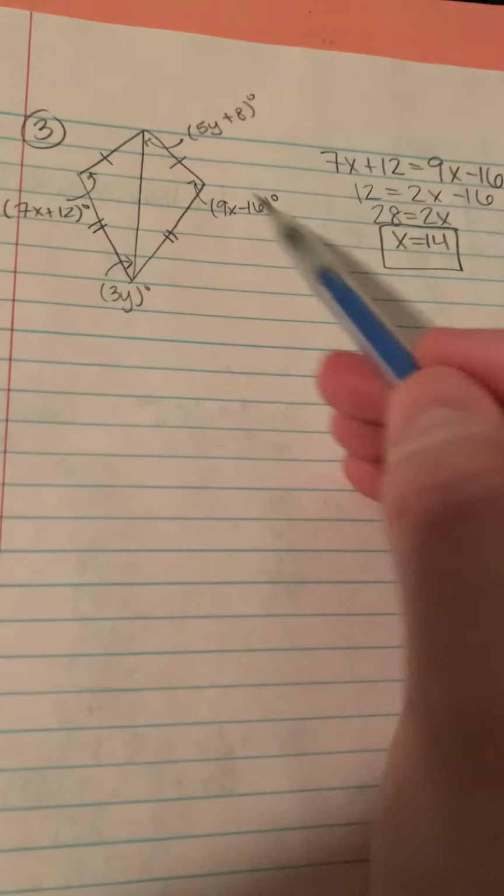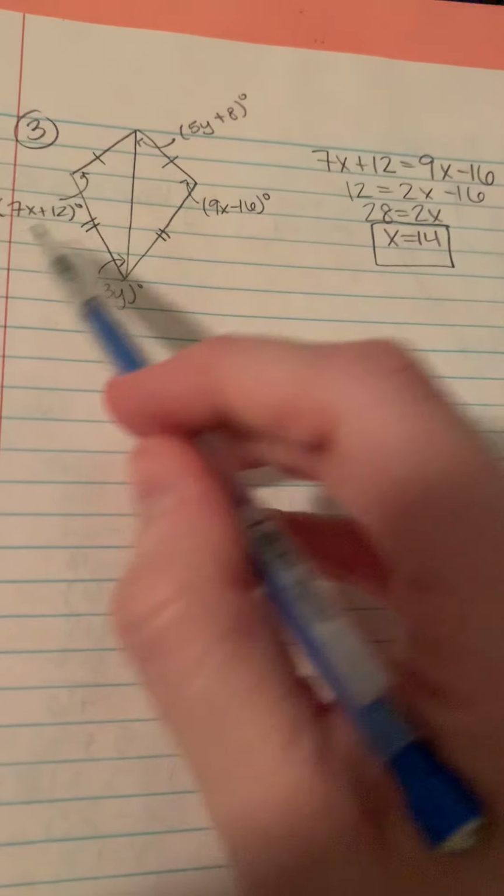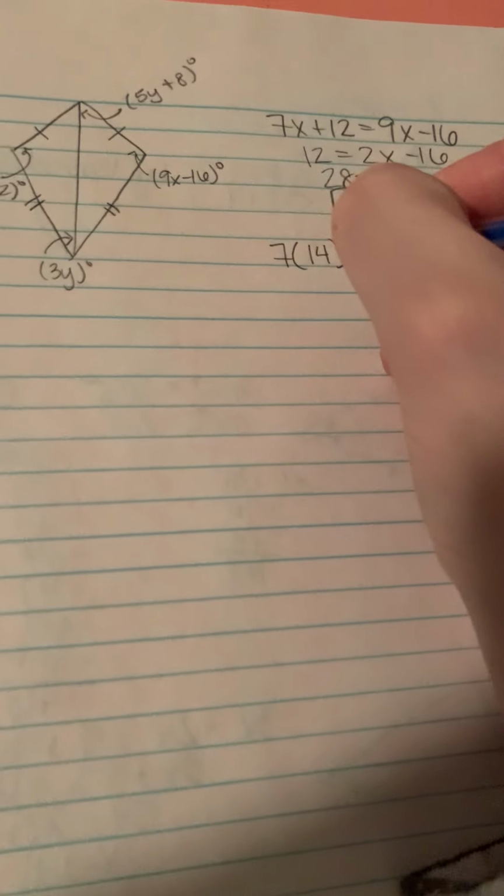So I'm simply going to substitute back in 14 for one of the angles and find the angle of y. So let's go ahead and do 7x plus 12. So 7 times 14 plus 12 is altogether 110. So I know that each of these angles are 110 degrees.